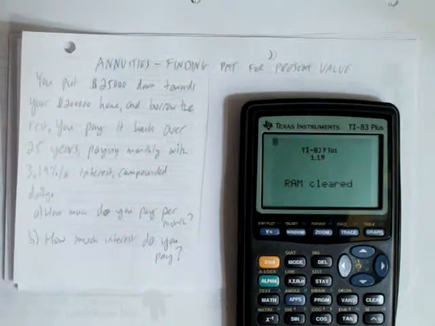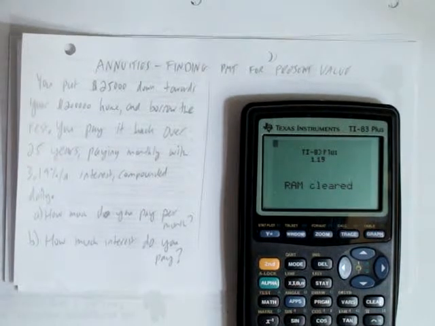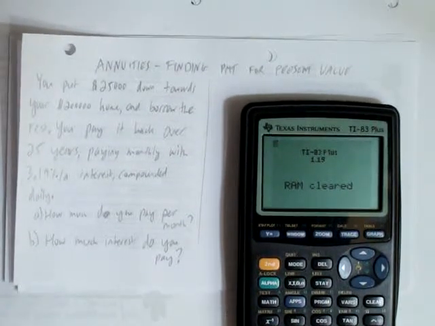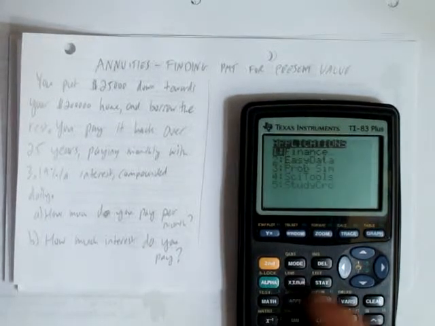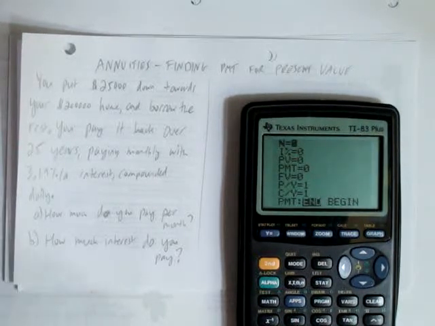This video will teach you how to find the payment for a present value annuities problem. This video assumes you've already watched the video Annuities Finding Present Value, so make sure you have so you know what we're doing. We're going to go to the TVM solver, it's Apps, Enter, and we'll look at the word problem.